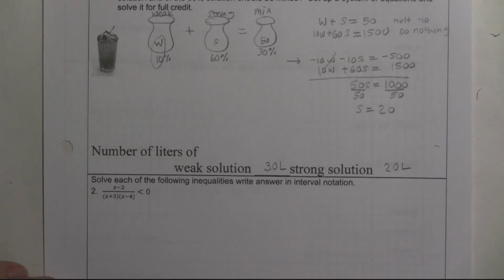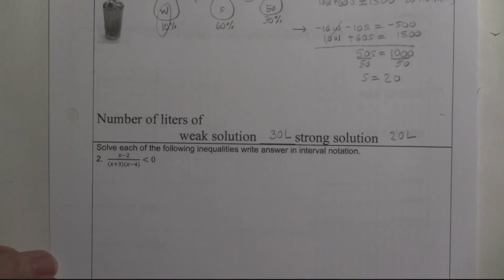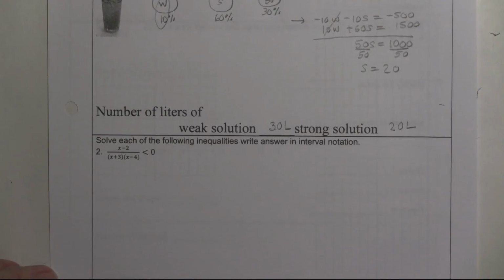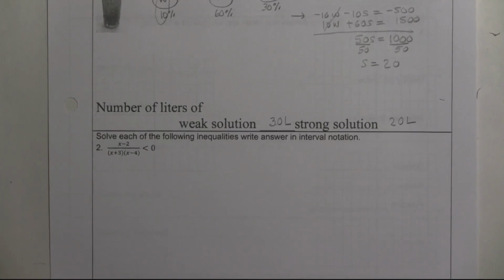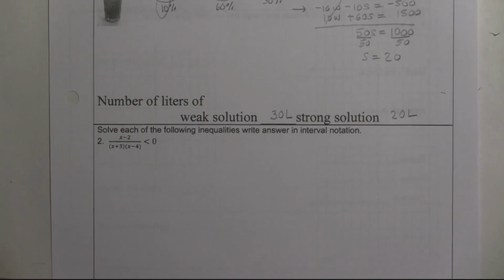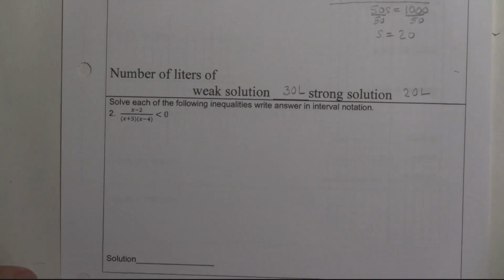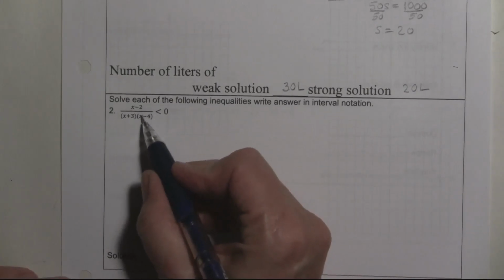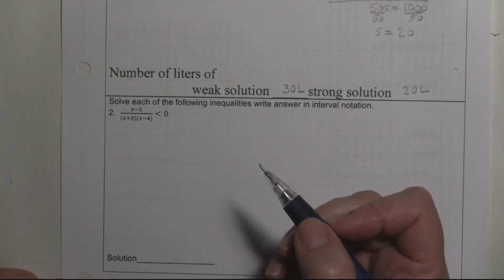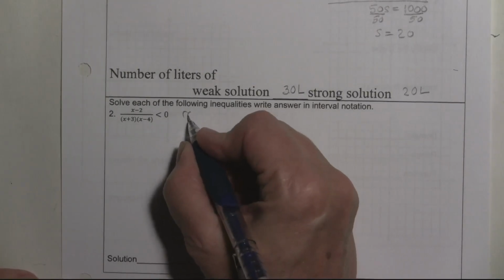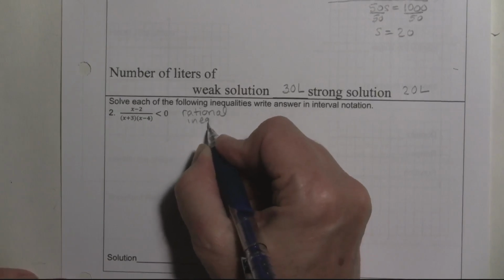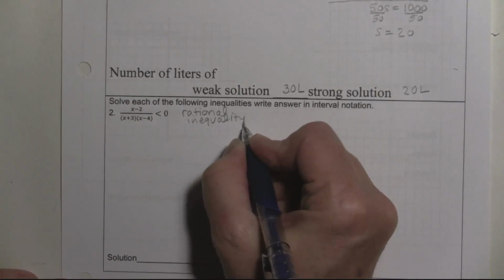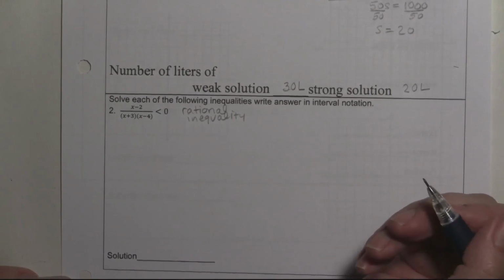Then we have number 2 on Lab 50. Solve each of the following inequalities. Write your answer in interval notation. Obviously, that was written for the homework where you had a whole bunch of them to do. And this is just one problem here. I noticed that it's a fraction inequality, which is called a rational inequality. So this thing has a name. All equations have a name, and it's a good idea to know what they are, because if you can identify what they are, then you know the steps to solving them.